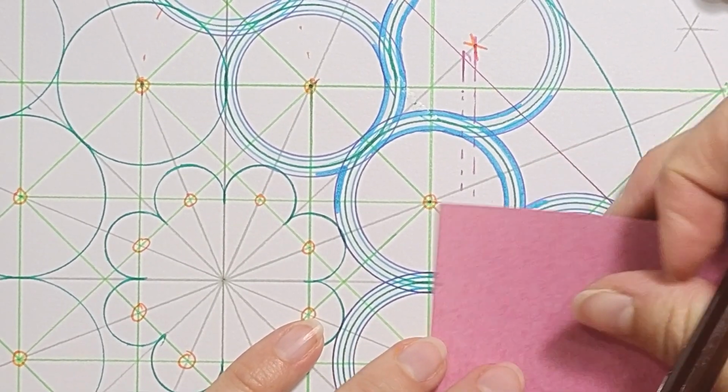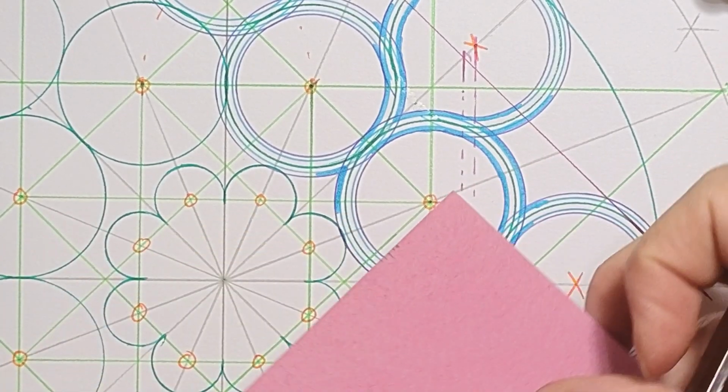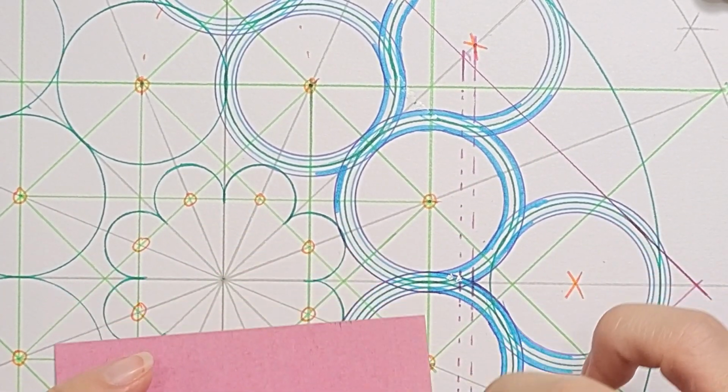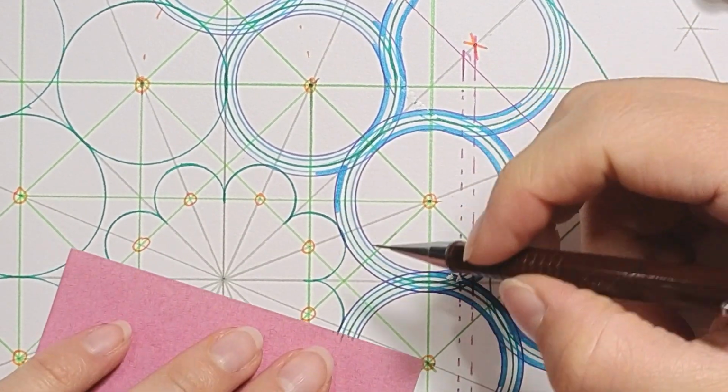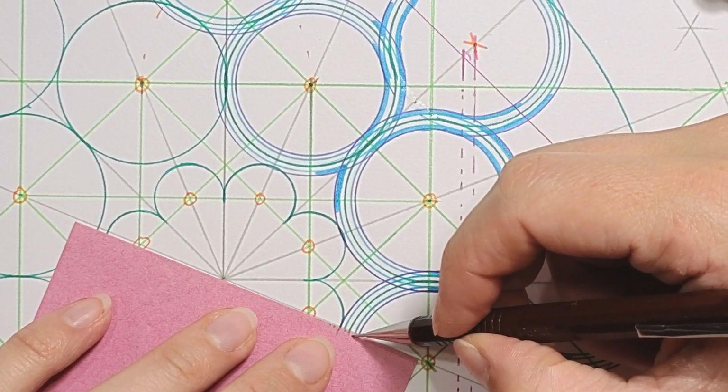So it's like creating a mini ruler that's specific to your drawing. And then ideally we would transfer it from here, but it overlaps with the rest.